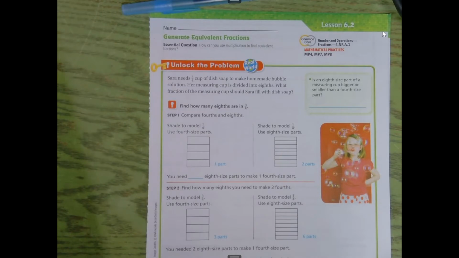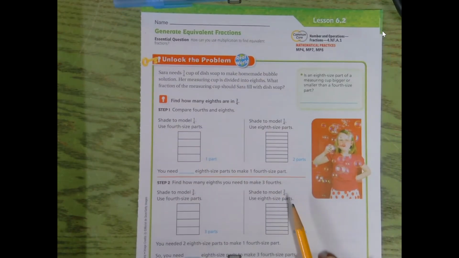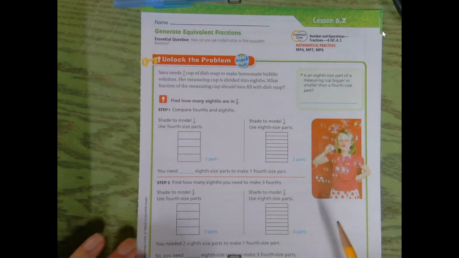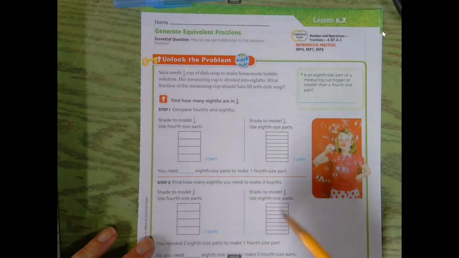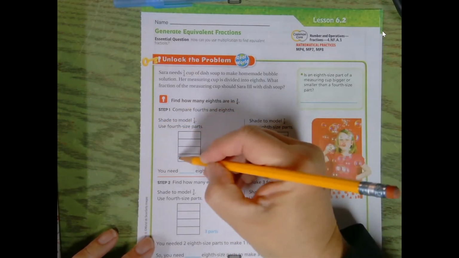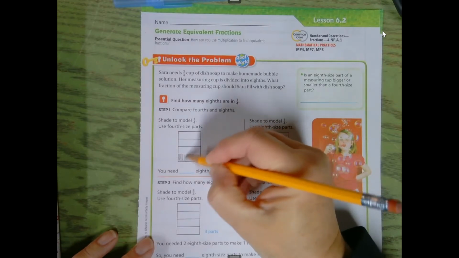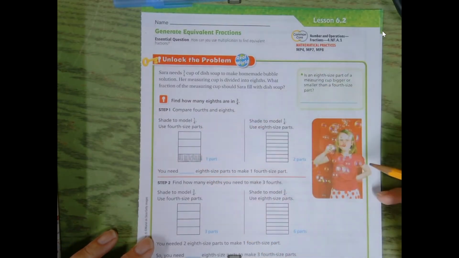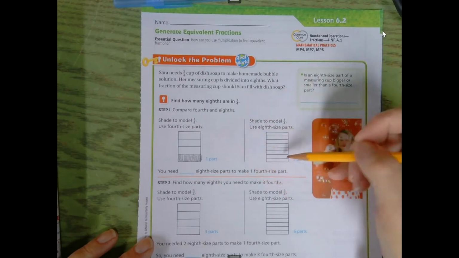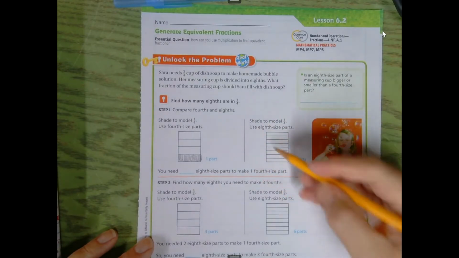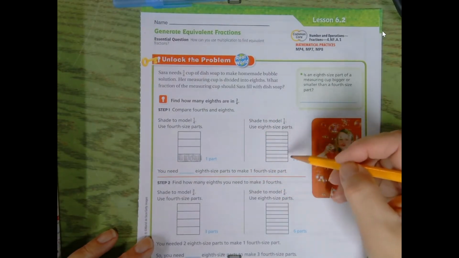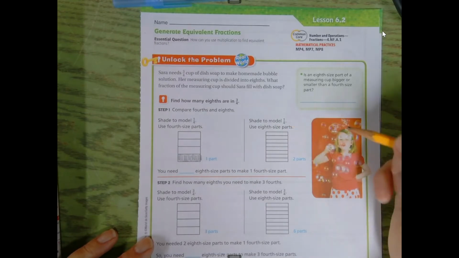So the first thing they want us to do is to shade to model 1/4 using 4th size parts. So we're going to shade in 1 out of 4. And over here, they want us to shade in 8 size parts that are going to equal 1/4.